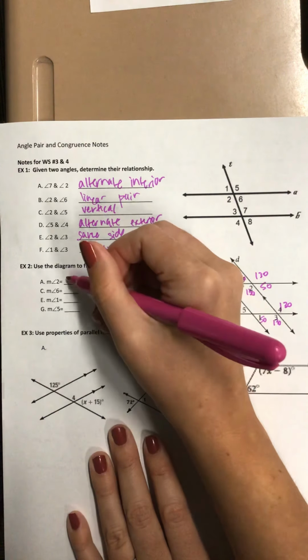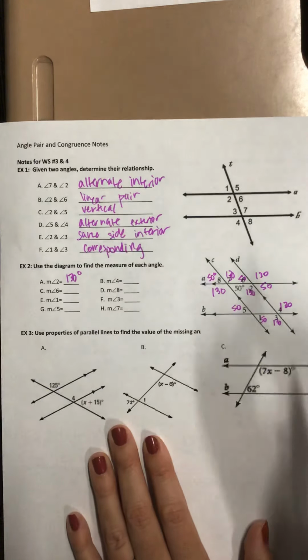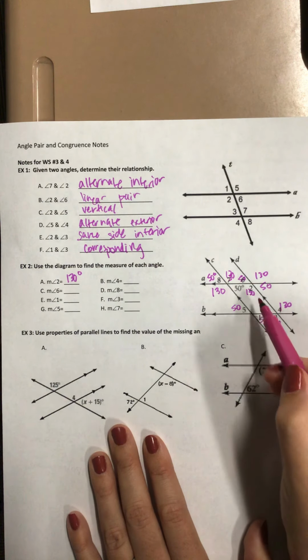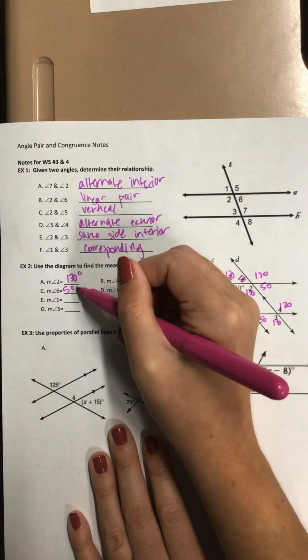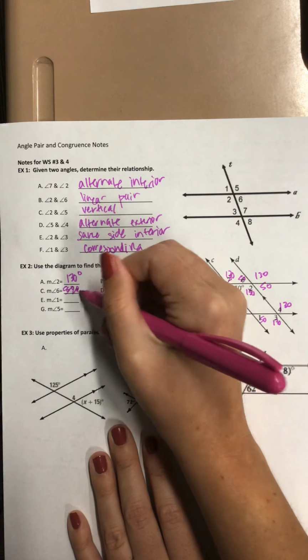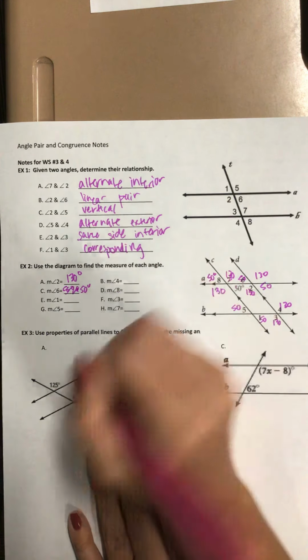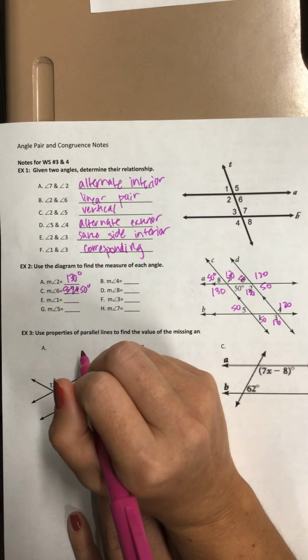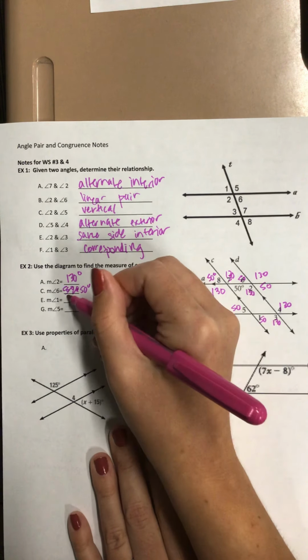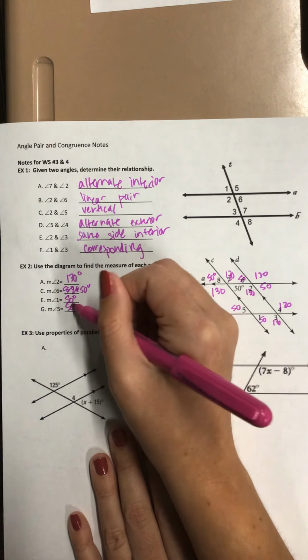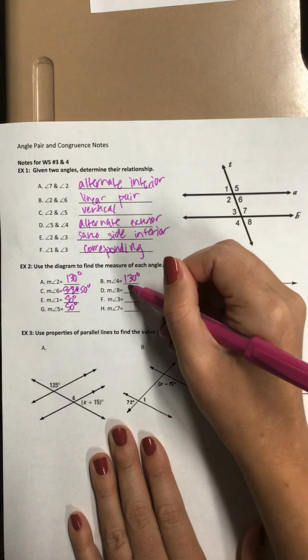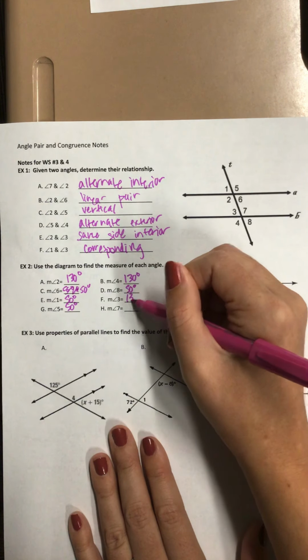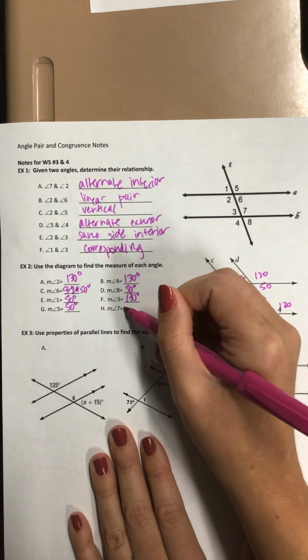And then, so we just fill them in. So angle 2 was 130. Angle 6 is 50. I'm putting a degree sign. Sorry, that looks like 500. Measure of angle 1 is 50. Angle 5 is 50. 4 is 130. 50. 130. And 130.